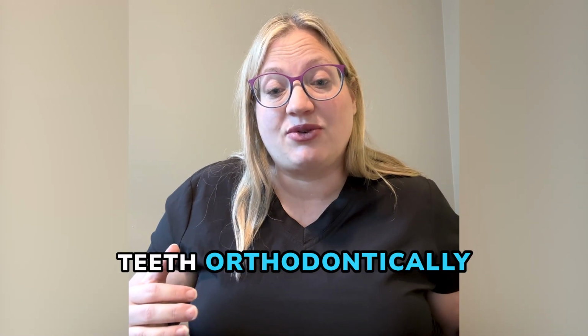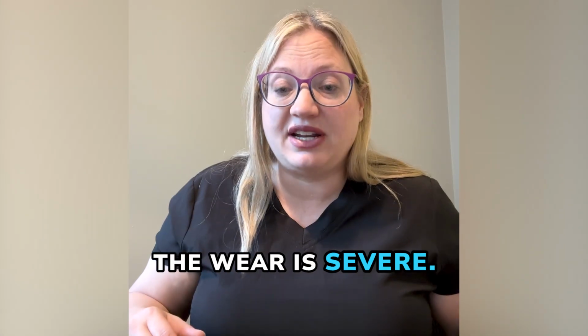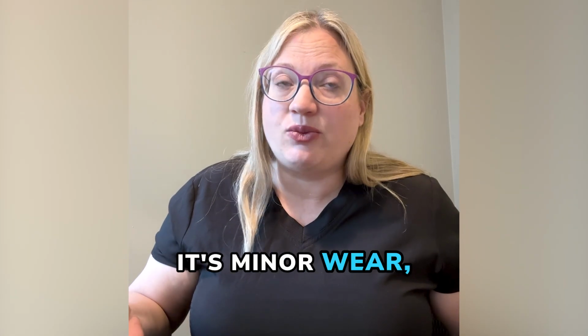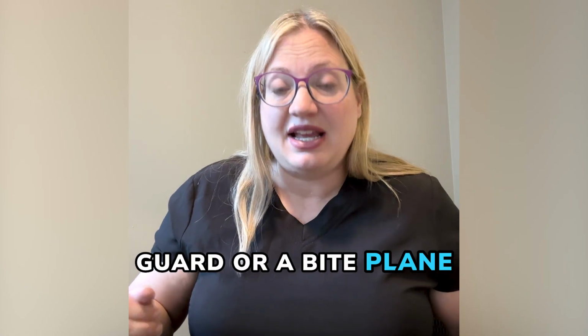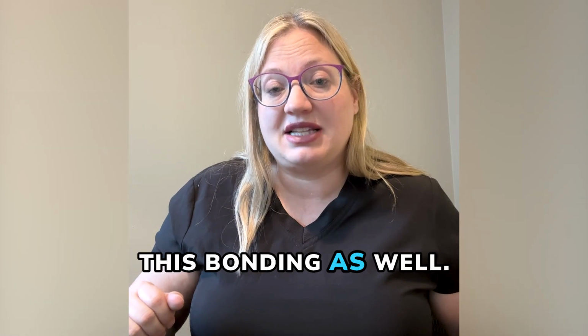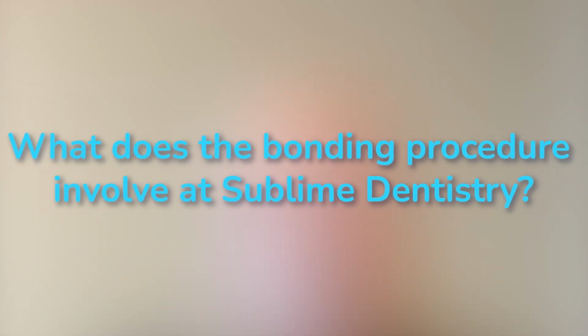They may have to move teeth orthodontically before they can place restorative material if the wear is severe. But for other people with minor wear, they can be fitted with a night guard or a bite plane that can protect some of this bonding as well. And that can help extend the longevity of the bonding. What does the bonding procedure involve at Sublime Dentistry?